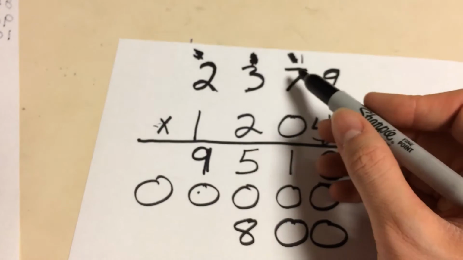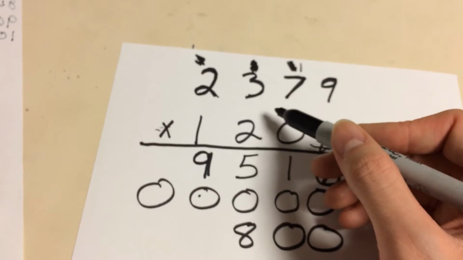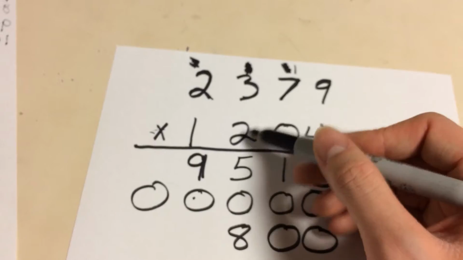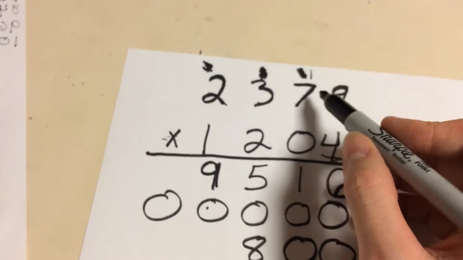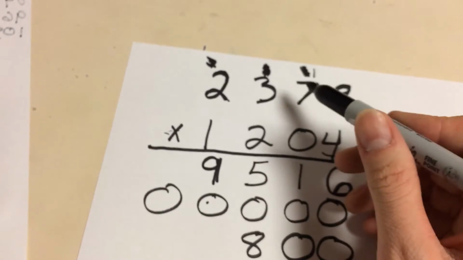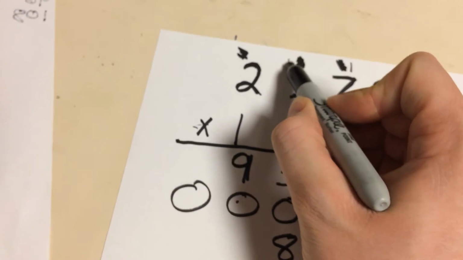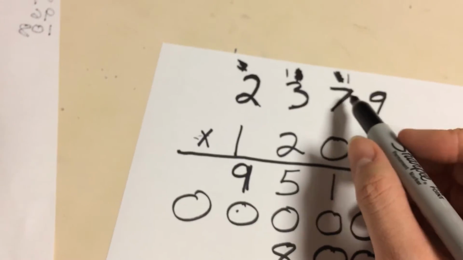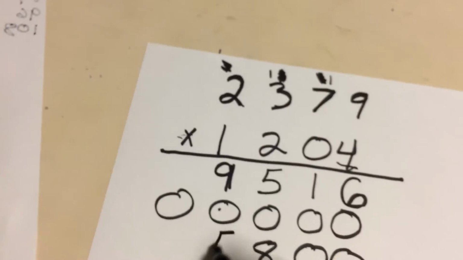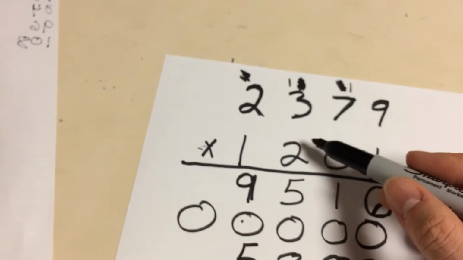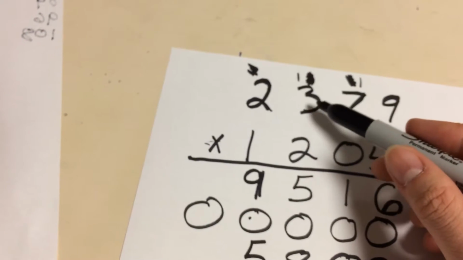Now we're going to multiply 2 times 7. Well, we have 2 sets of 7, that's 14. Add them together. Leaves us with one extra set of 10, so we're going to move that 1 over here. And that leaves us with 4 plus 1. We have 5. Now we're going to have 2 times 3.